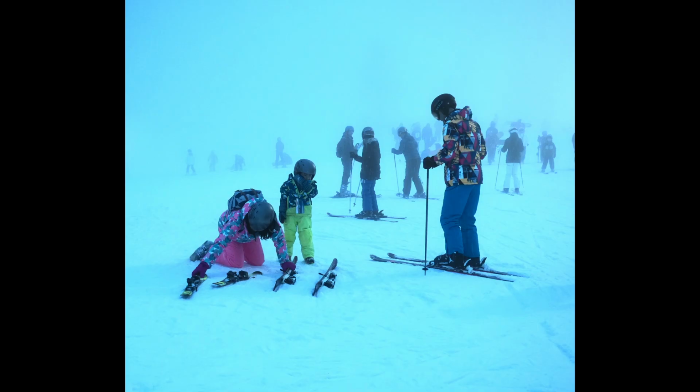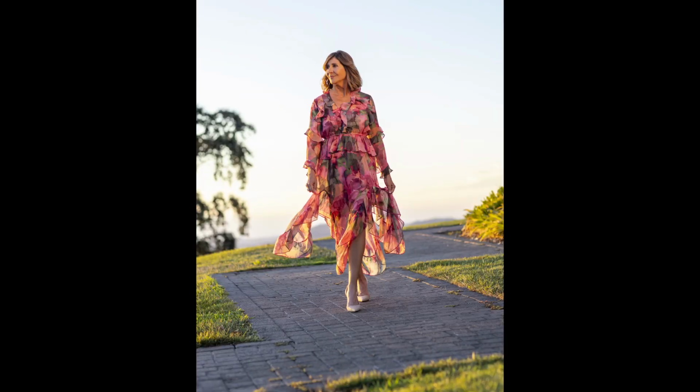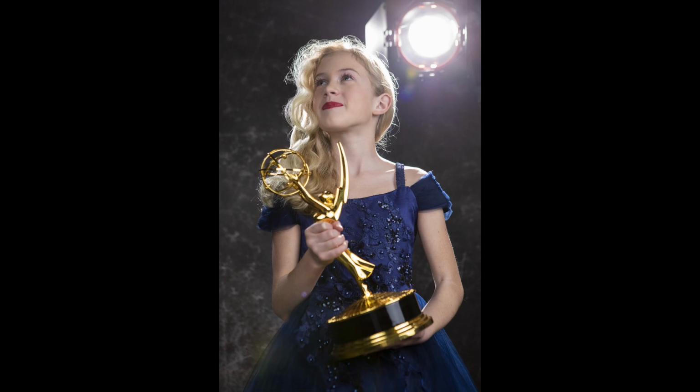Have you ever taken a photo where the colors just looked wrong? Maybe everything had a weird blue tint or your indoor shots looked too yellow. That happens when your white balance is off. In this module, we're going to break down what white balance is and why it's important and how you can control it to get natural, true-to-life colors in your photos.